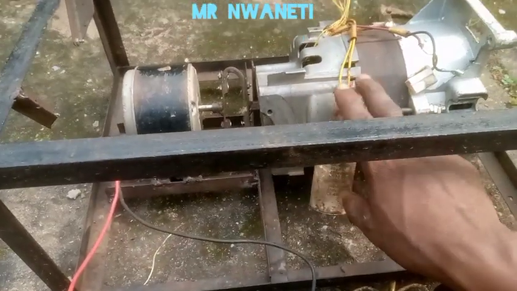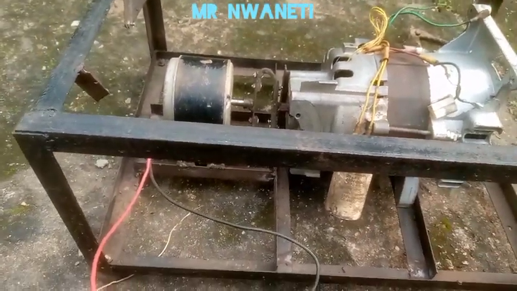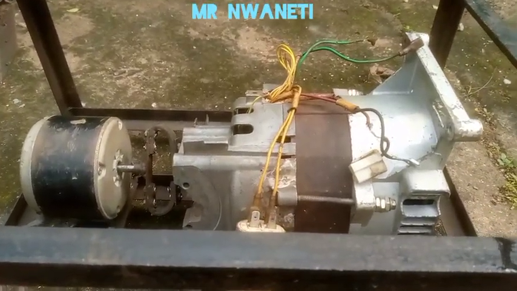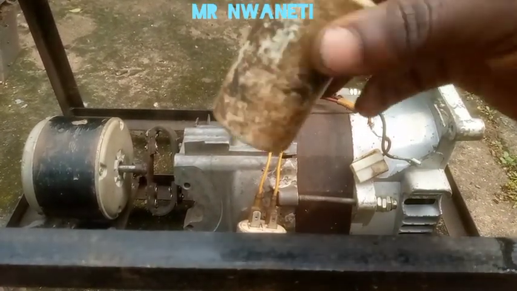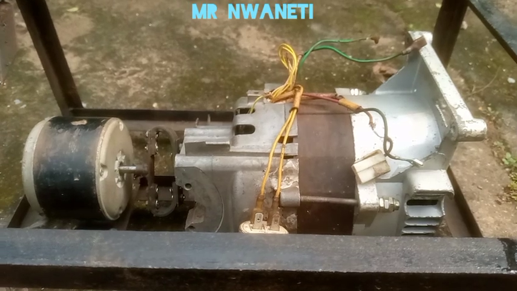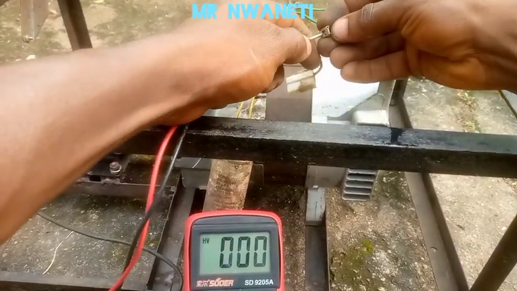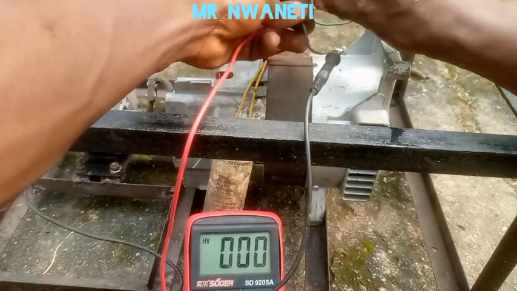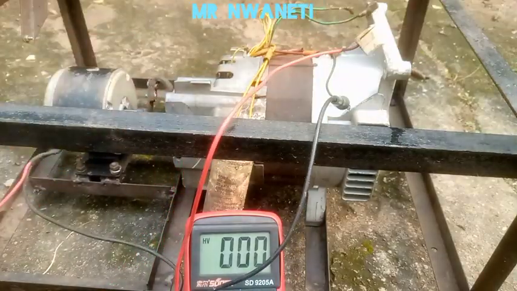Remember, I put a capacitor. If I want the voltage to increase, then what I will do is put a higher value. Like this capacitor has more value than this one. So let's run this experiment once and for all. Okay.